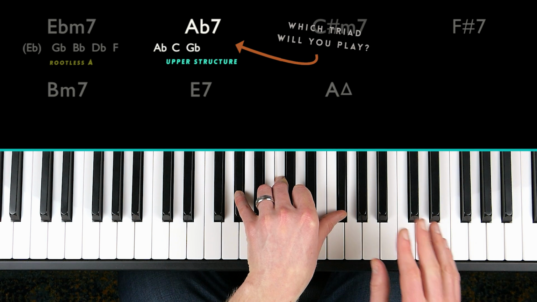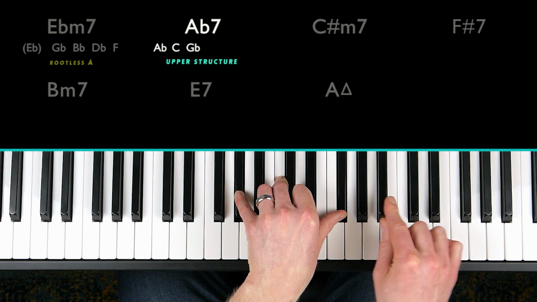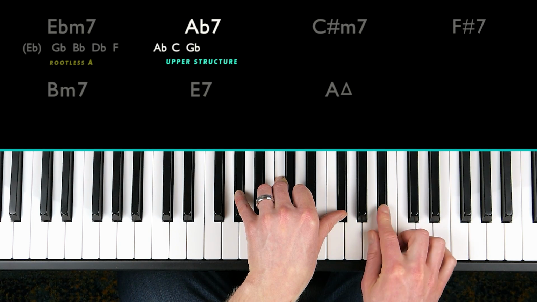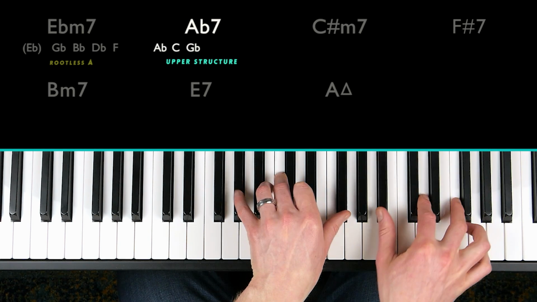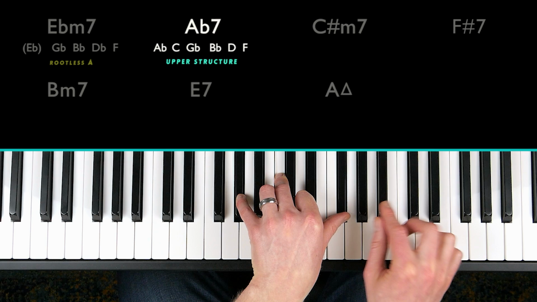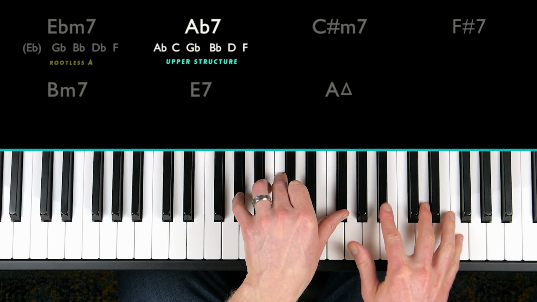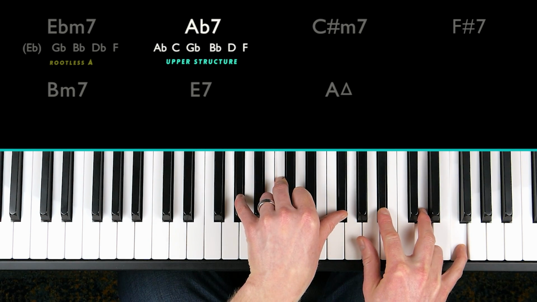Well, why not go with the 2 chord? So we go up to the 2nd and build a major chord, B flat major. That's going to give us our 9th, sharp 11, and 13th. That sounds good to me.